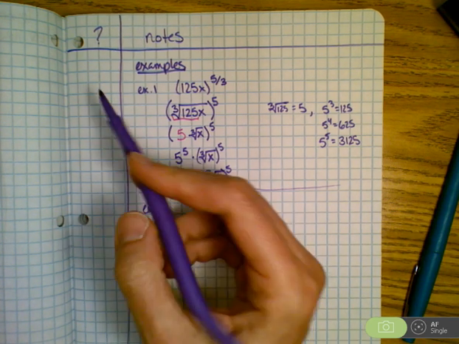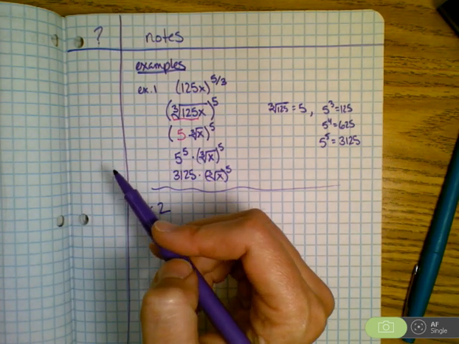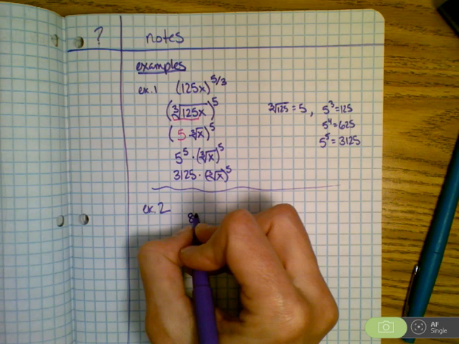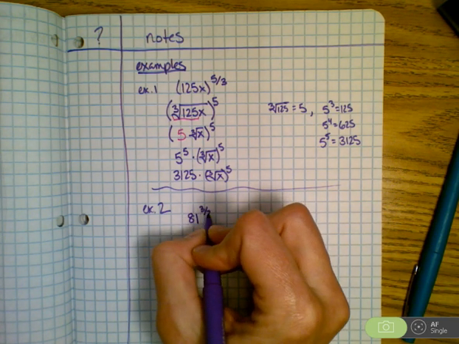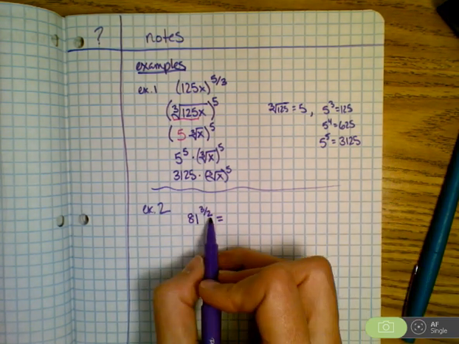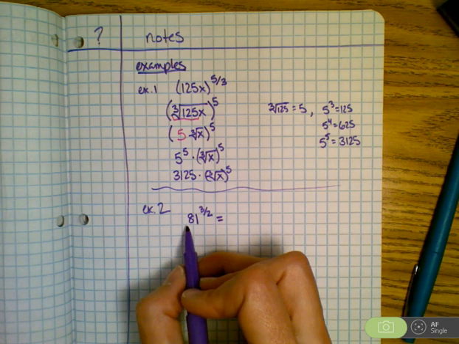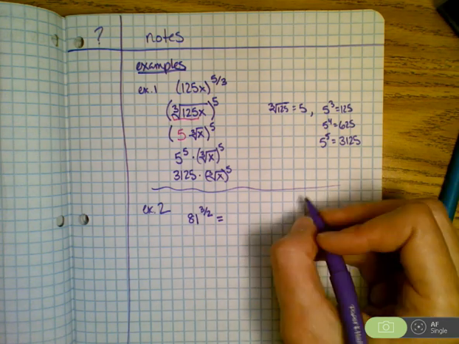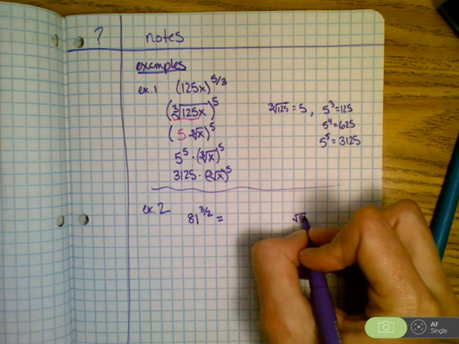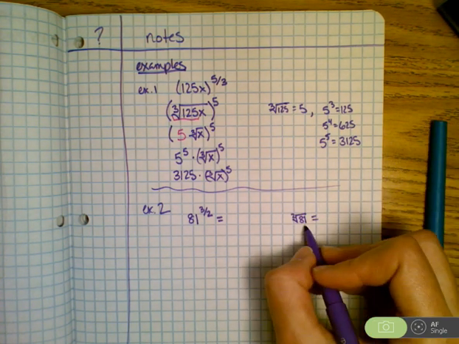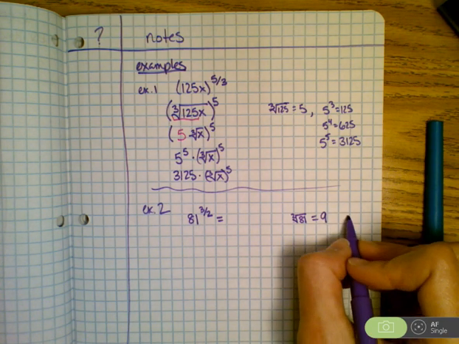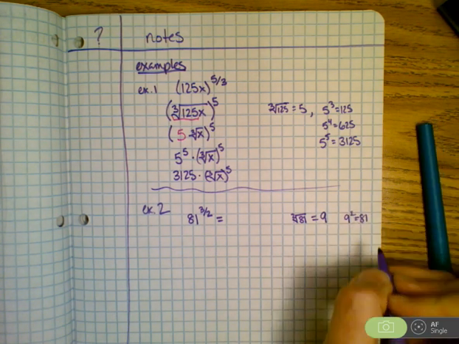Example 2. And if you have any questions about that, jot them down in the margin here and then ask me in class next time. 81 to the 3 halves. So when I see 81 to the 3 halves, immediately I think of 2, which will become a square root, and 81. So I think about whether I know a square root of 81. And if I think about it, I know that's 9 because 9 squared equals 81.